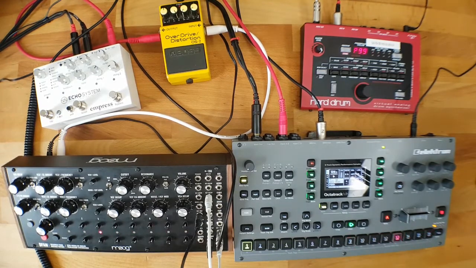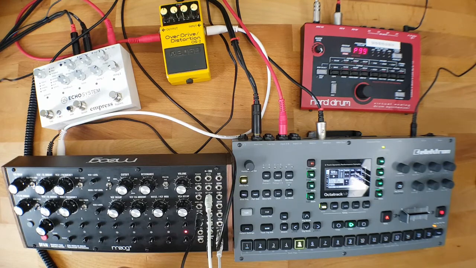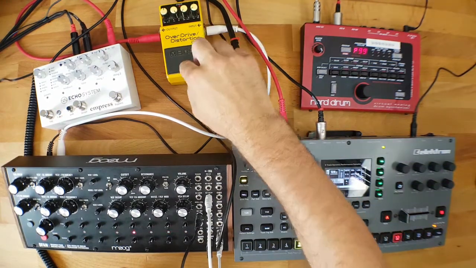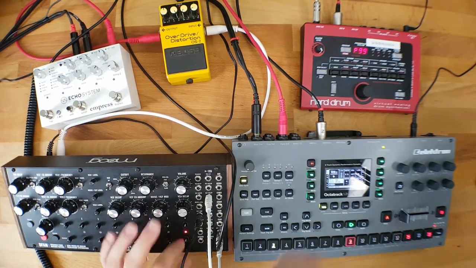Of course, that makes perfect sense, but this is something you can use when you engage a distortion pedal or any distortion that you want to use, because the sound of the DFAM becomes like those barking acid sounds. So, well, let me just show you.